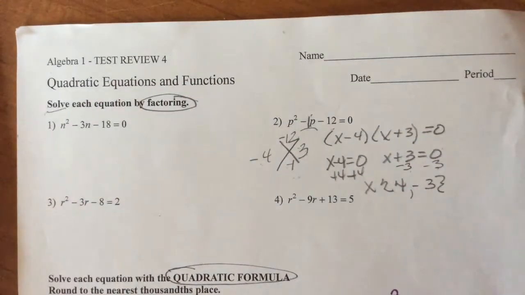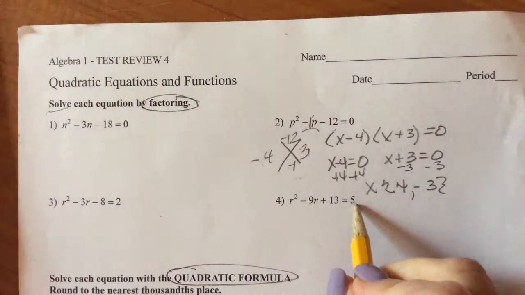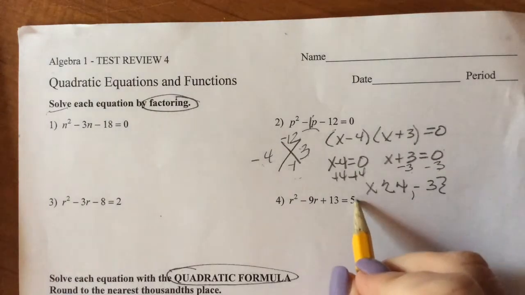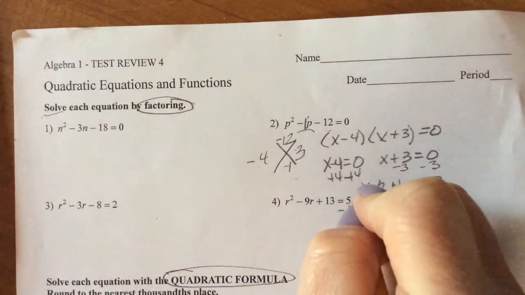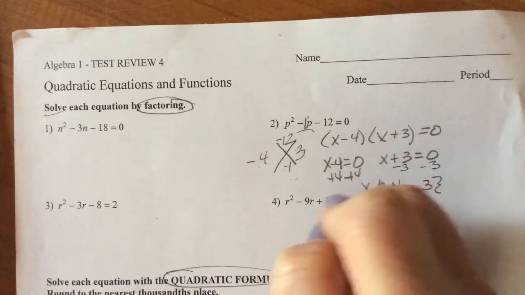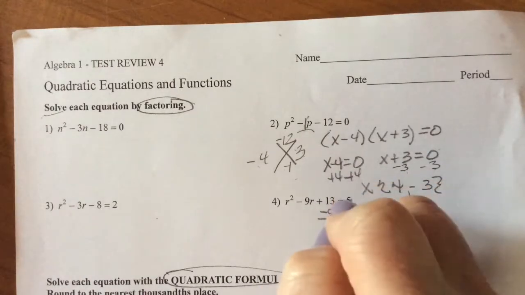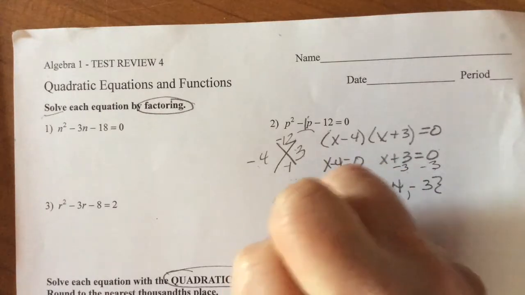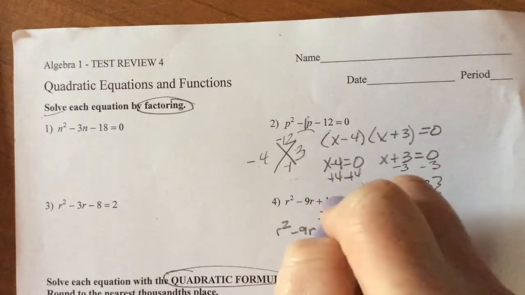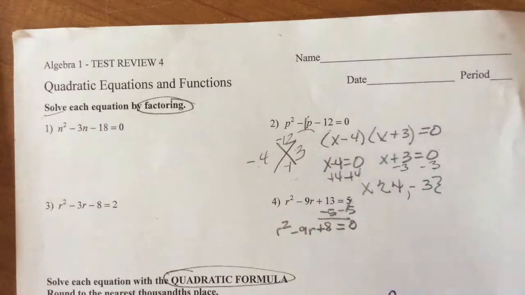The next one, if you guys remember, this has to be a 0 at the end to be able to do this. So make it a 0. How am I going to do that? I have a +5, so I'm going to subtract a 5. Subtract a 5. This gives me my 0 at the end. And then 13 minus 5 is an 8. And then it's r squared minus 9r plus 8.